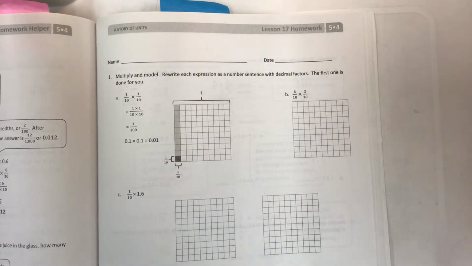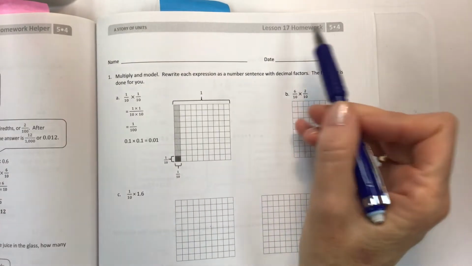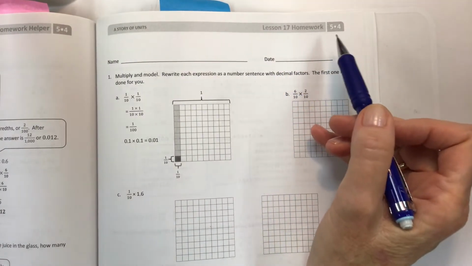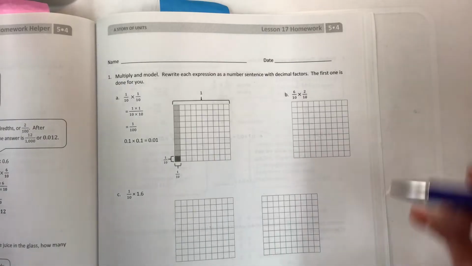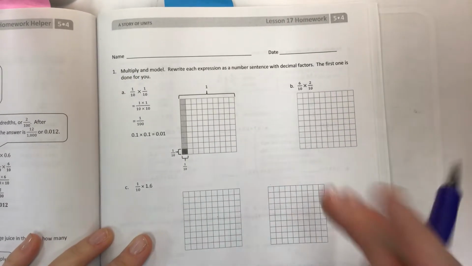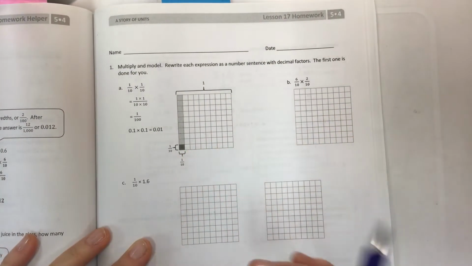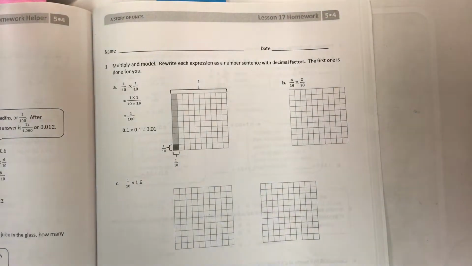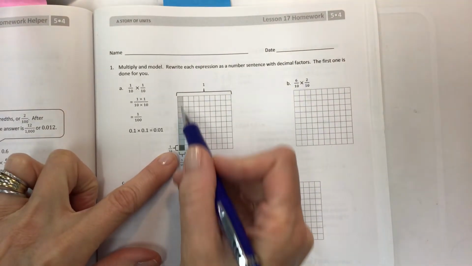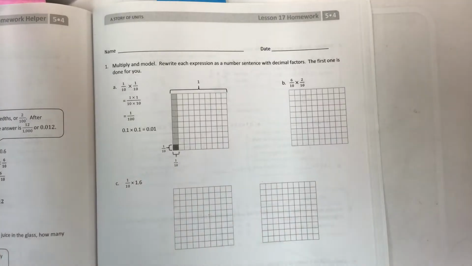This is for Eureka Math, grade 5, module 4, lesson 17, homework. And it's really exciting because we're getting into kind of a fun little model to help you understand what a fraction of a fraction is. It's just taking a piece of something that's already a piece of something else.